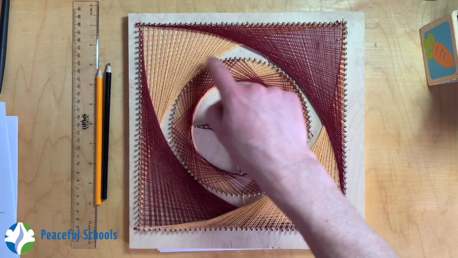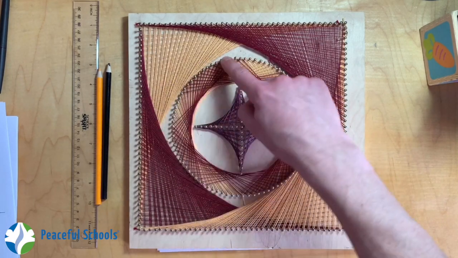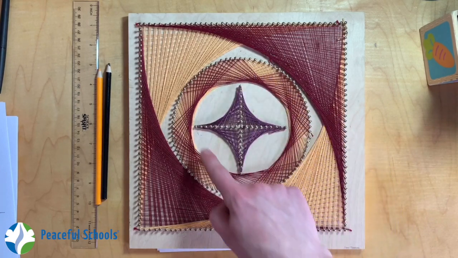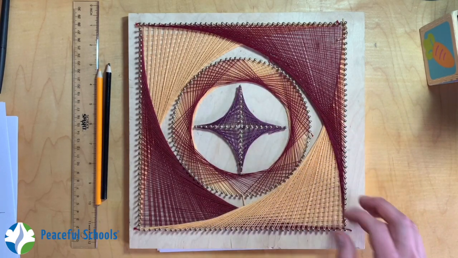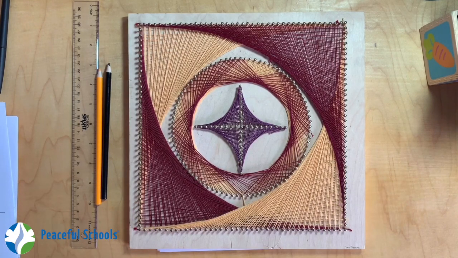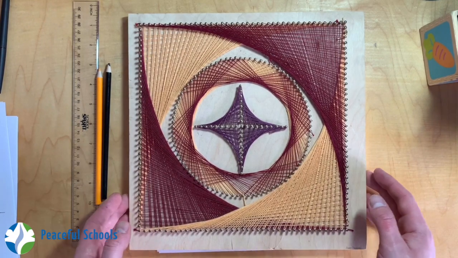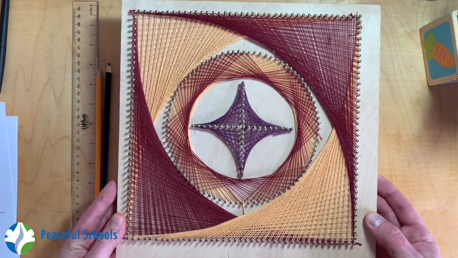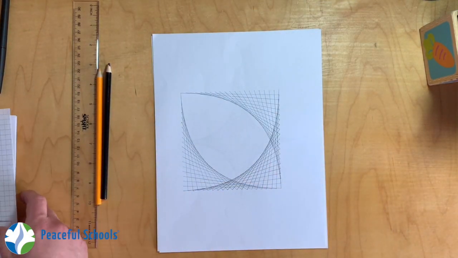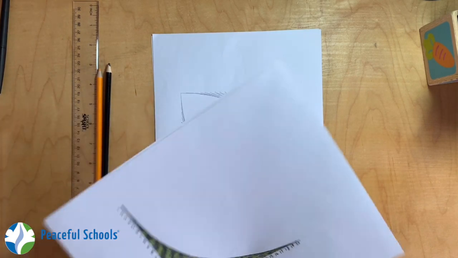Doing this creates multiple squares and forms a circle. All of these were created with straight lines. So, parabolic curve.